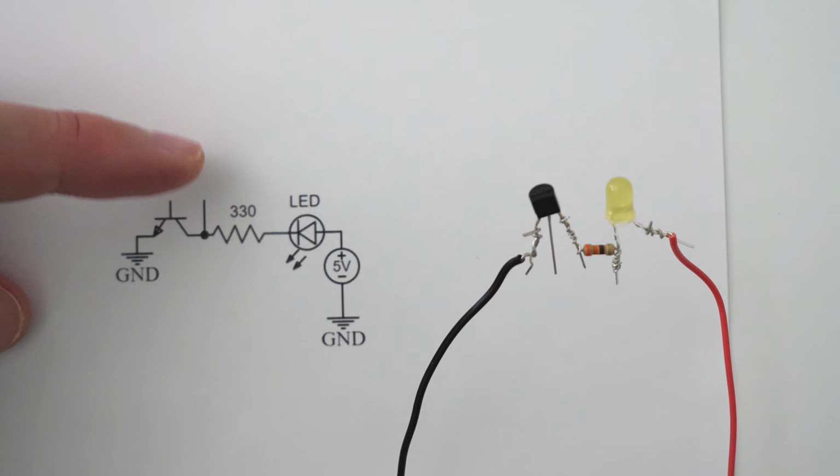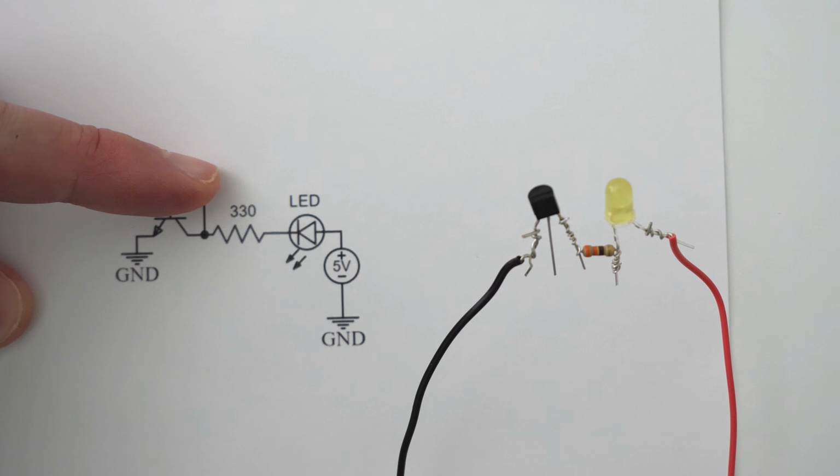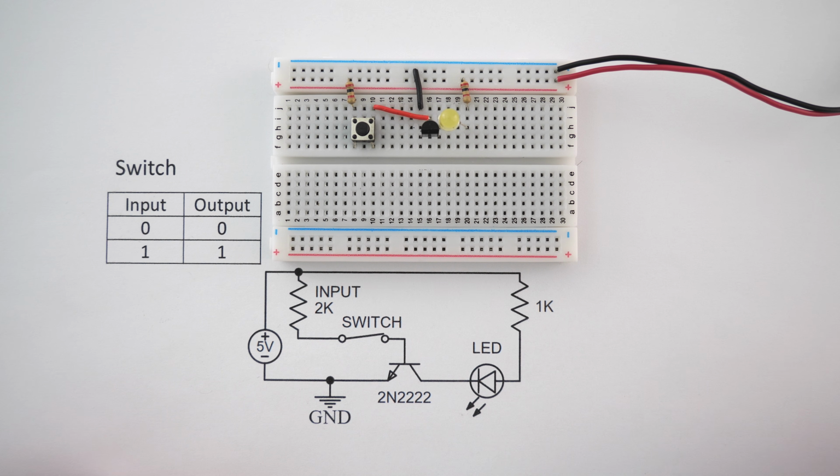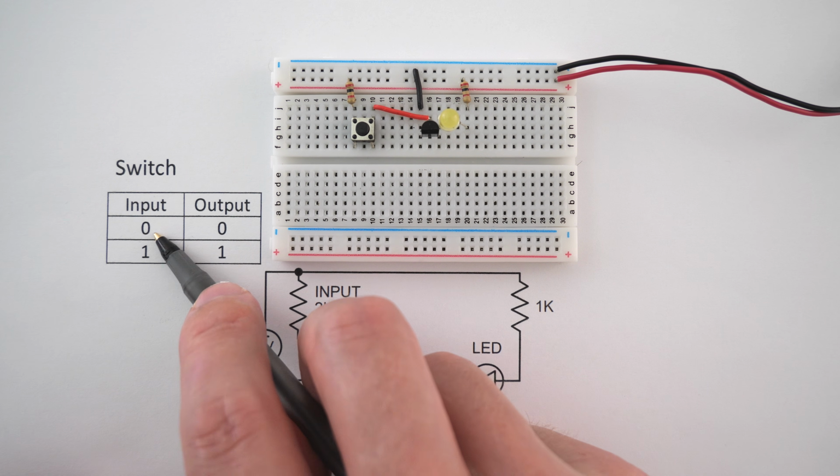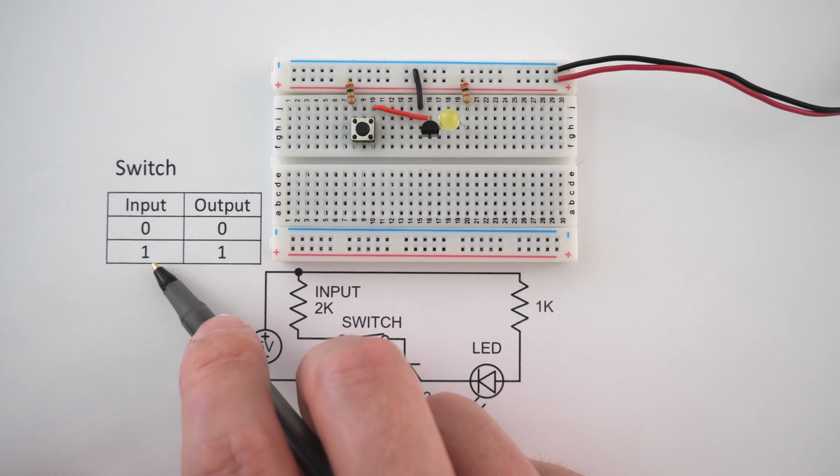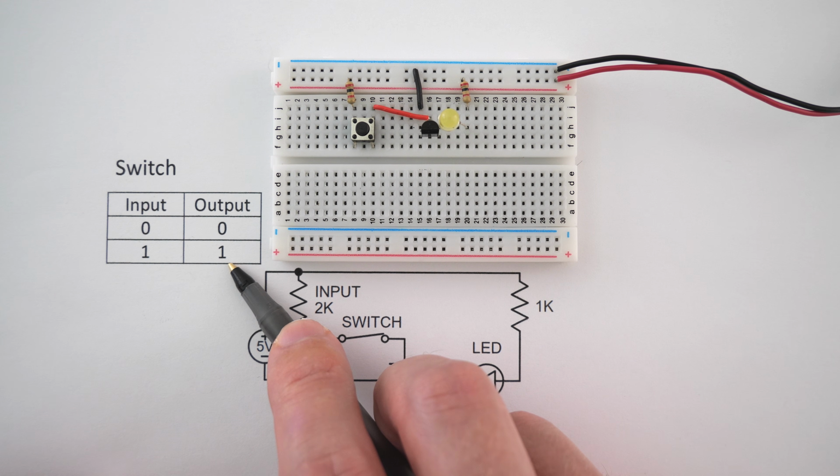So essentially what I'm doing is using my finger to complete the circuit. This circuit shows how a transistor works as a switch. Whenever the input is off, the output should be off. Whenever the input is on, the output should be on.